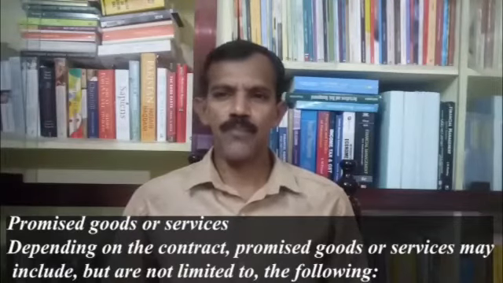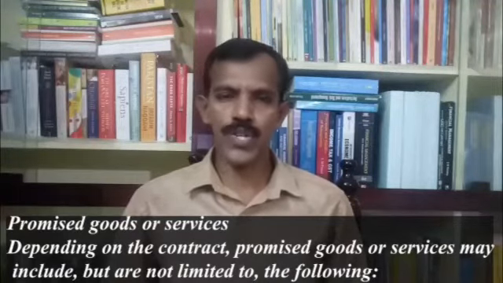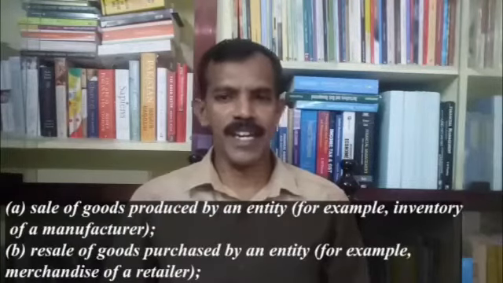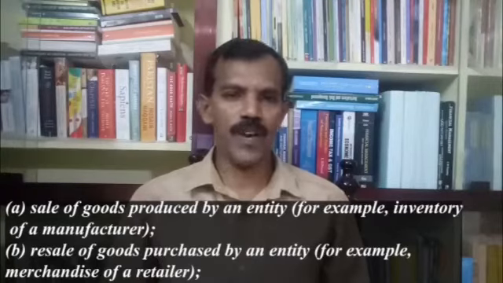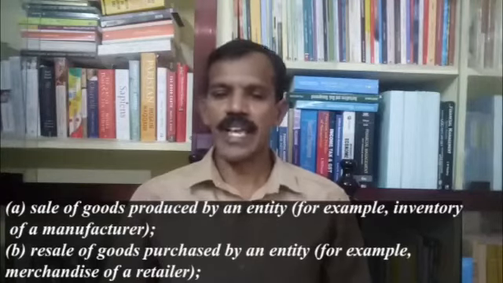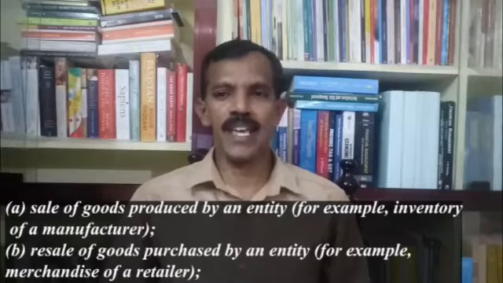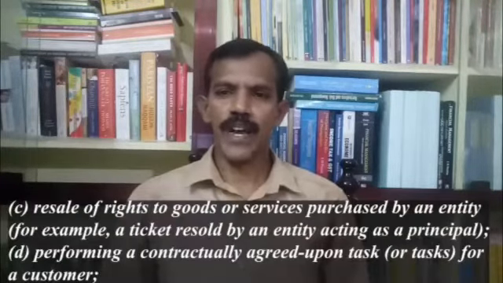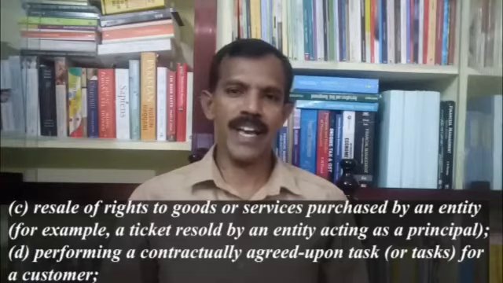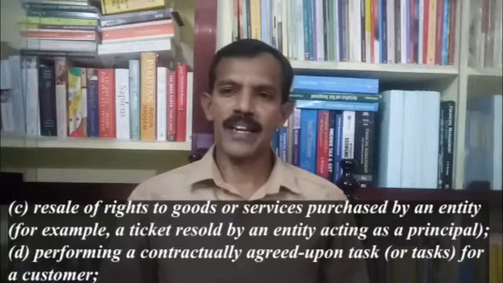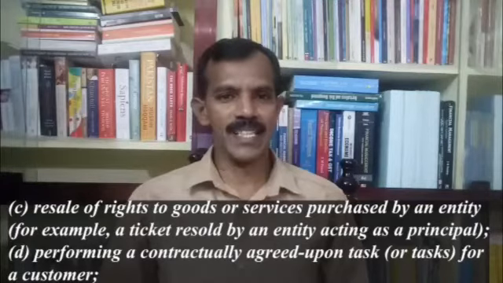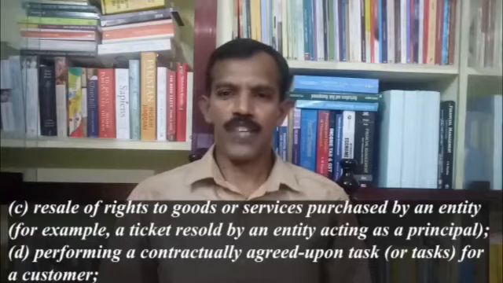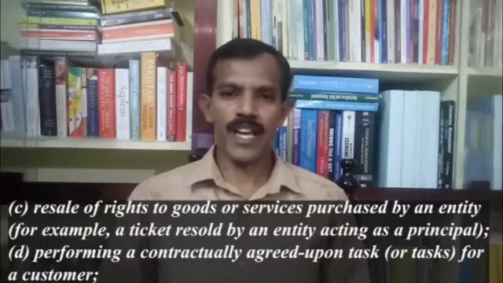Depending on the contract, promised goods or services may include the following. First item, sale of goods produced by an entity, for example, inventory of a manufacturer. Second item, resale of goods purchased by an entity, for example, merchandise of a retailer. Third item, resale of rights to goods or services purchased by an entity, for example, a ticket resold by an entity acting as a principal. And the fourth item, performing a contractually agreed upon task for a customer.